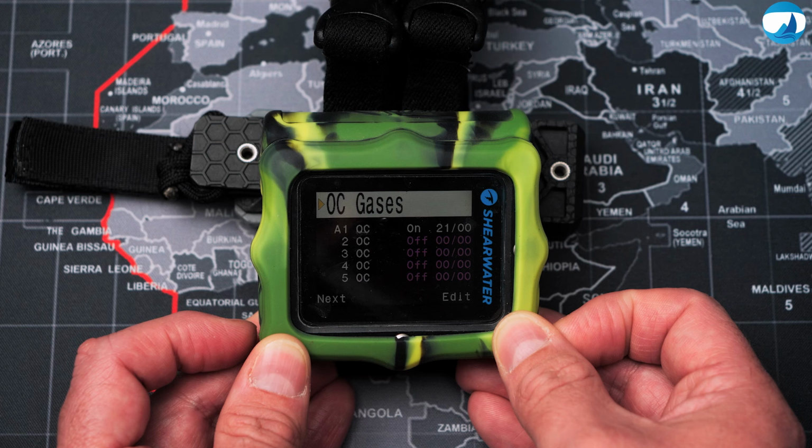My default gas is air, so 21% O2, but I add and change it as required. With multiple gases, it's quite easy to change the gas underwater or select the gas you are going to start diving with. If you're interested to see how easy it is to change a gas while diving, let me know in the comments below.